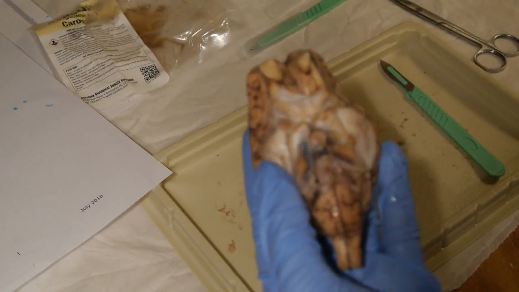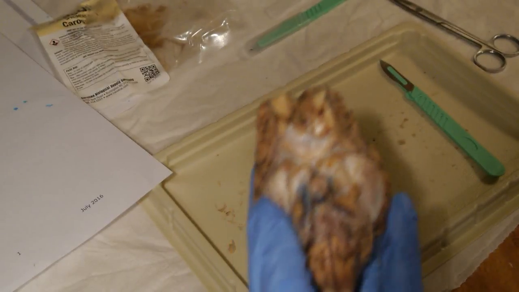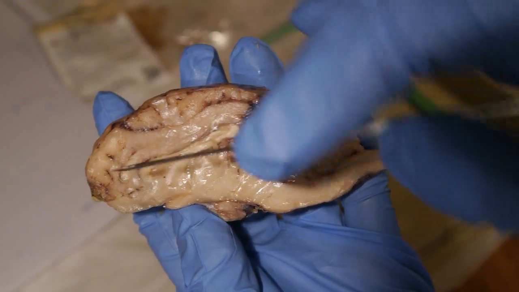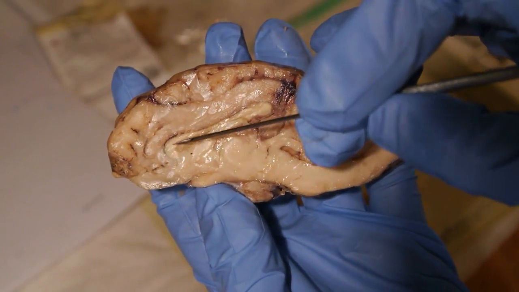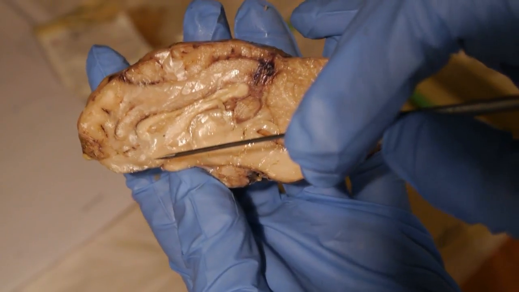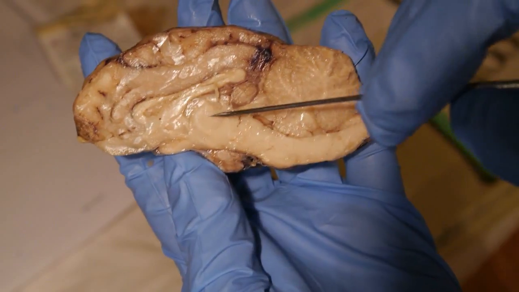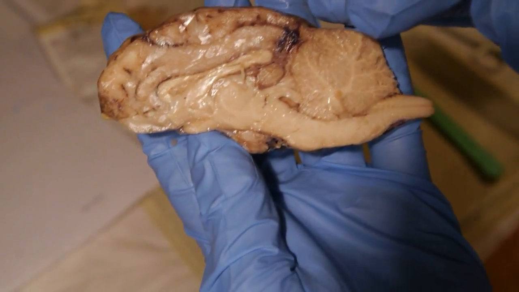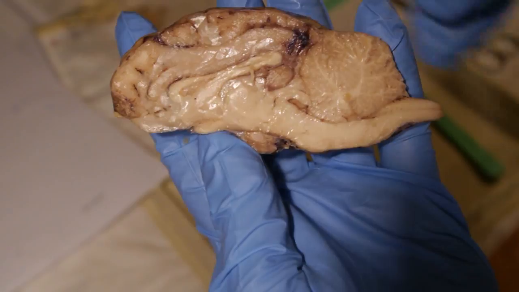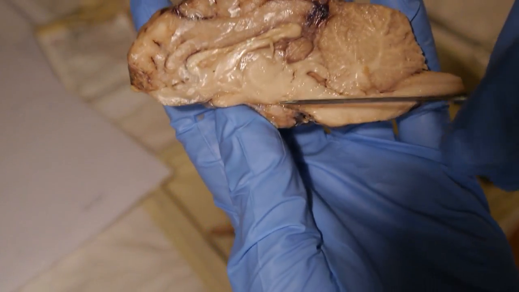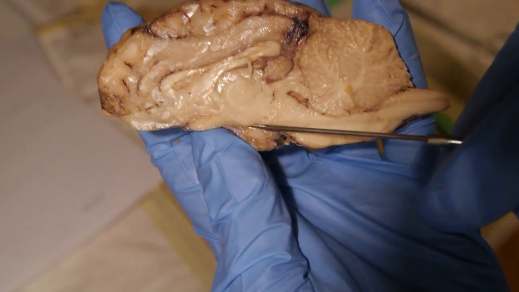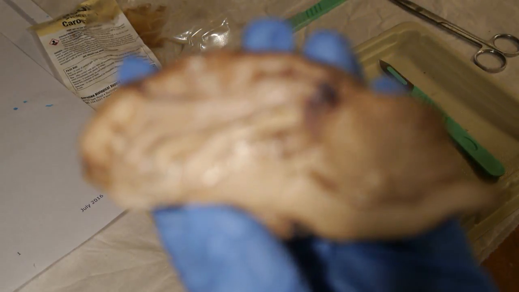Next we have, in the mid-sagittal section, the corpus callosum right here. The thalamus is right here. The hypothalamus is right under, right here. The septum pellucidum is the inside right here.